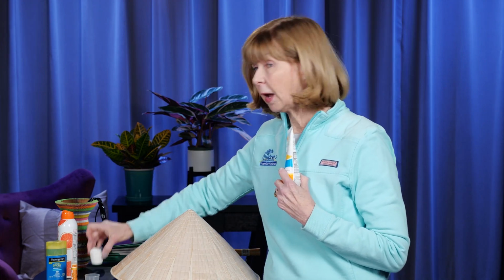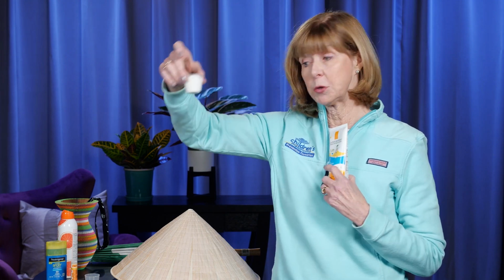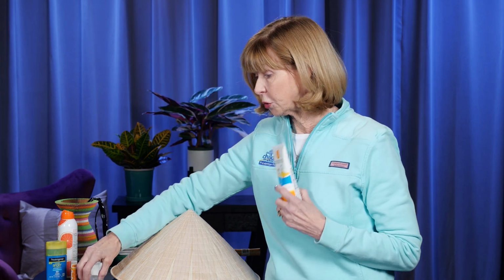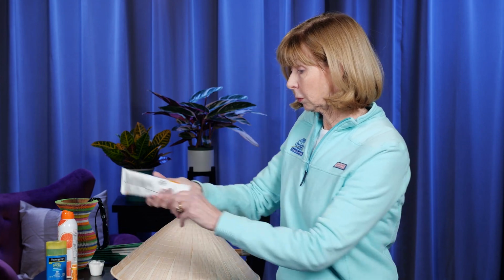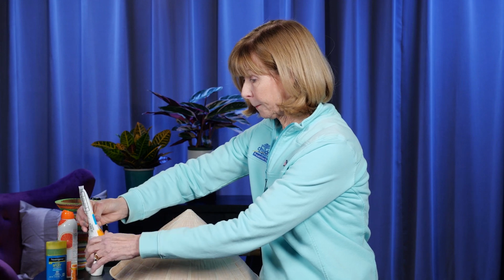If we wanted to calculate that for you, if you were my size, you would need a 1 ounce application to cover all of my skin when I was wearing a bathing suit. If you were smaller, you would need to use a half an ounce of sunscreen.